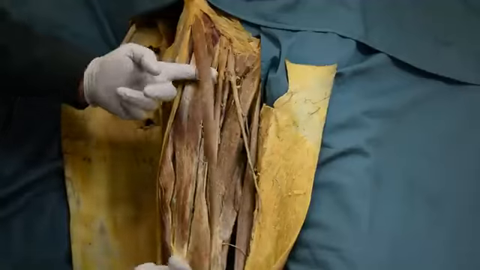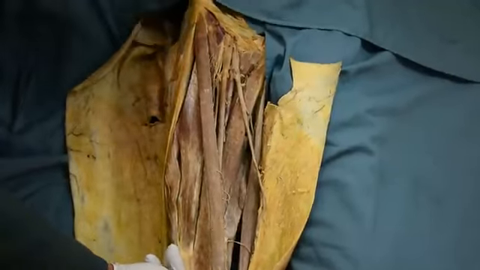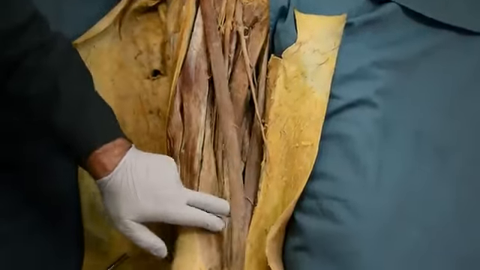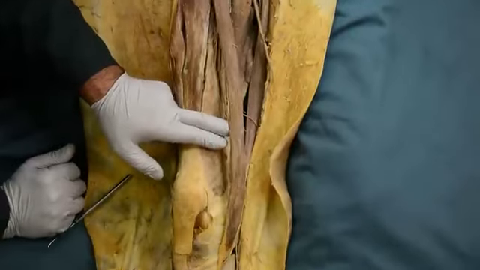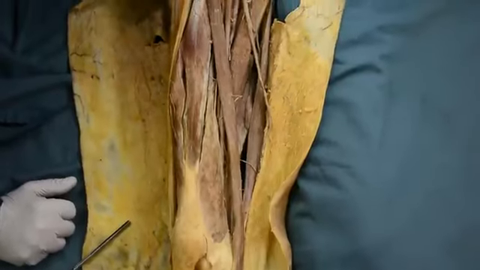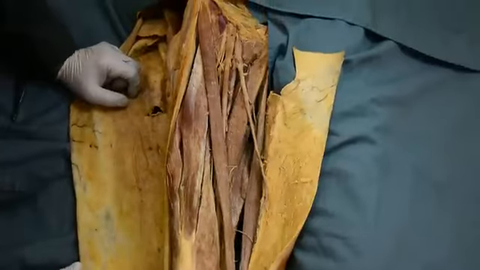And if you recall, sartorius can flex and laterally rotate the hip joint, and also flex and medially rotate the knee joint. Okay? It also can abduct the hip joint. Practically 5 functions for this muscle.